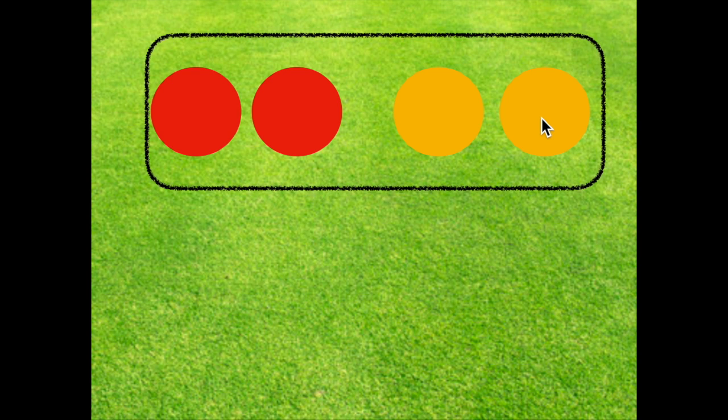Now that you know the answer to the problem, it's time for you to write an equation. Pause the video, write your equation, and press play when you're ready to check and see if you got it right. If your equation's ready, let's check it. You should have written 2 plus 2 equals 4.